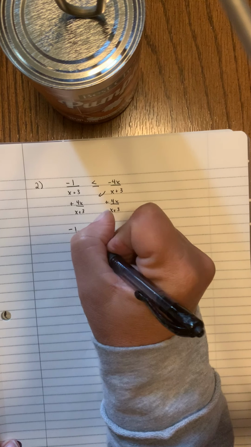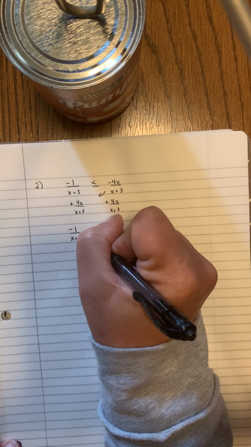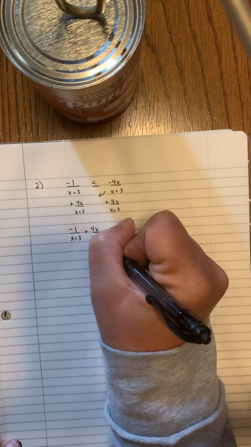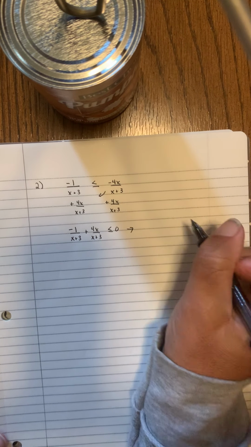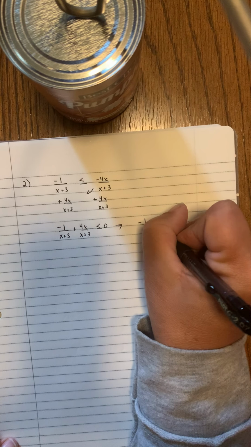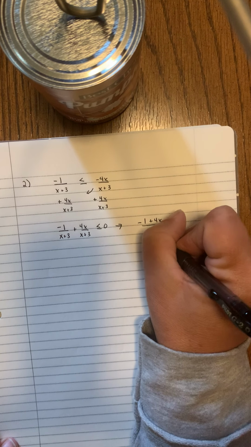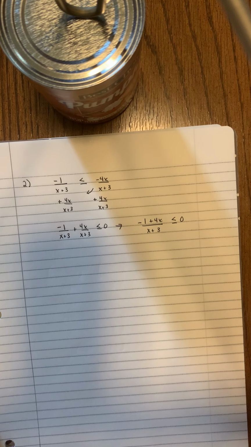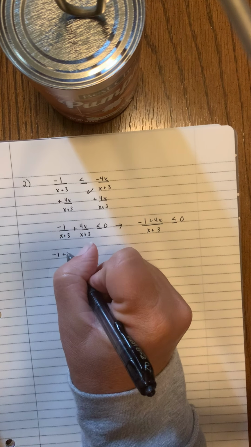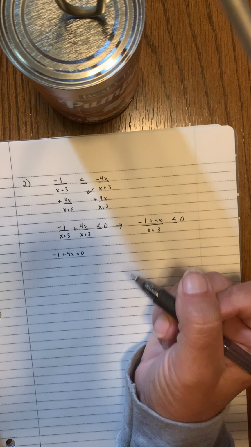So now I have negative 1 over x plus 3 plus 4x over x plus 3 is less than or equal to 0, which is the same thing as negative 1 plus 4x over x plus 3 is less than or equal to 0.